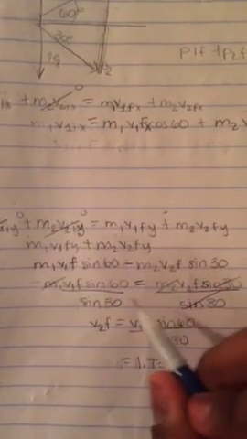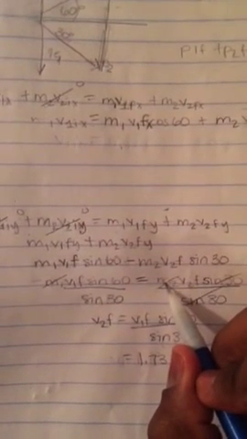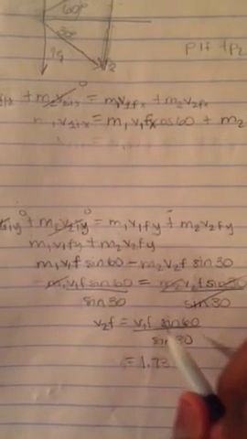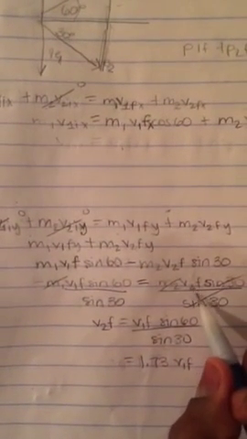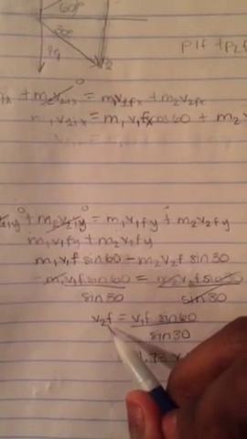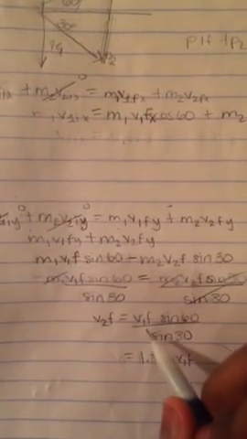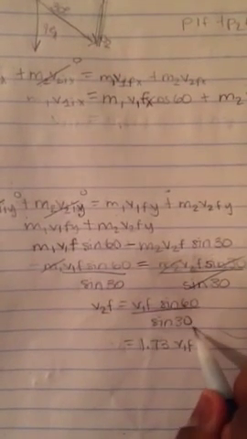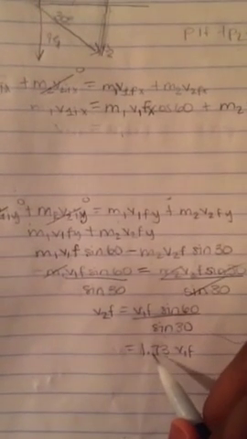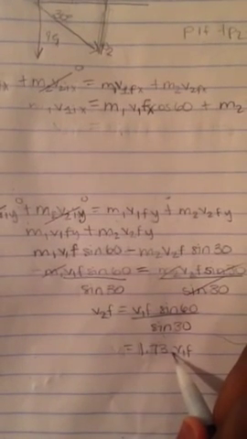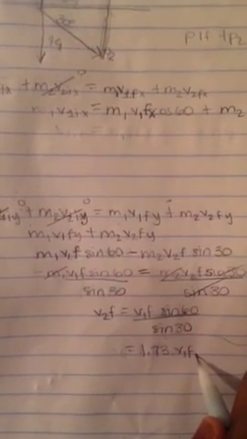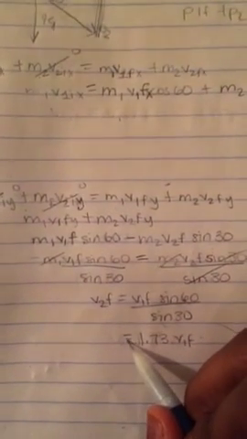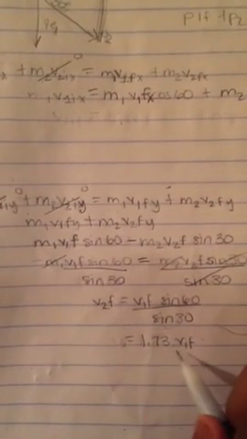We cancel out the masses from each side because the masses are equal, and we divide by sine 30 on each side because we're looking to get the v2f alone. When we leave the v2f by itself, it gives us v1f sine 60 divided by sine 30, and that leaves us with 1.73 v1f. And that's our final answer, because the question wanted us to find v2f in terms of v1f.